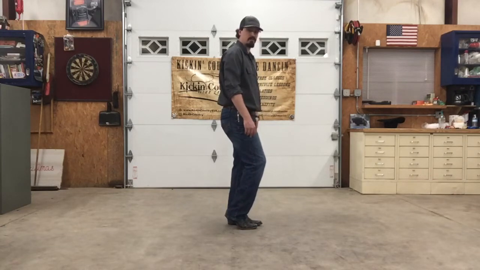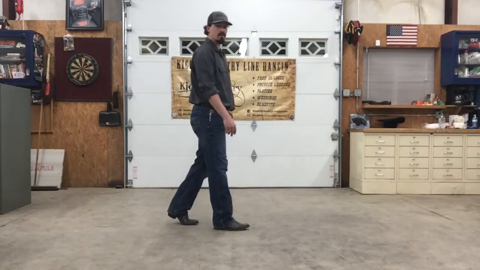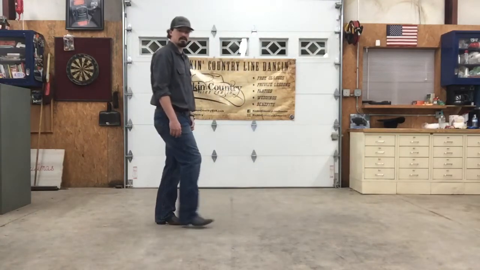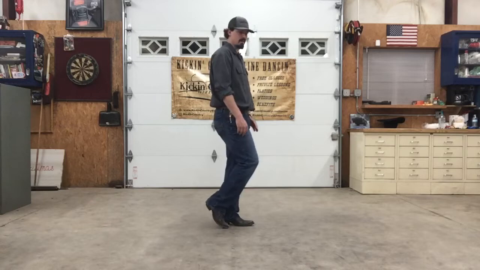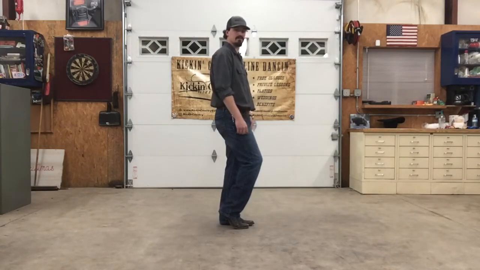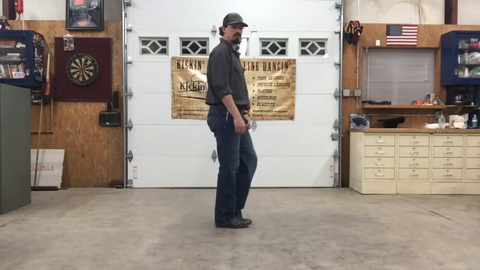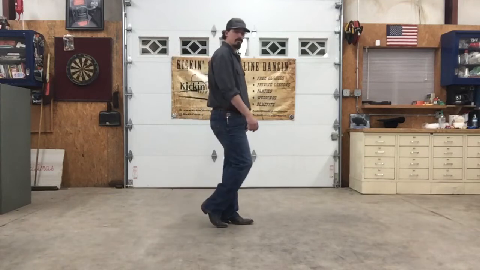Weight is on that left foot. You step back on your right, left together, forward, and then a left coaster step. Weight is on that right foot. You step back, together, forward, and putting that weight on that left foot. So one more time. Weight's on your left, back with your right. So it's 7, 8, back, together, forward, and then you do a left coaster step. Step back on your left, together, forward.